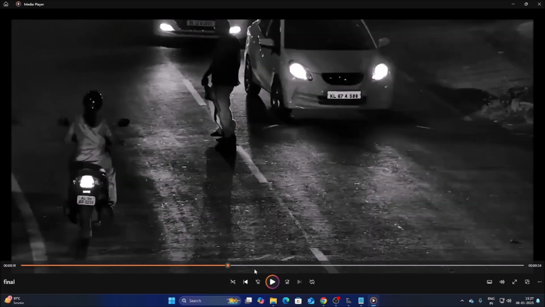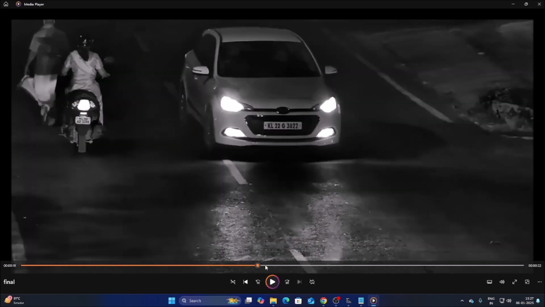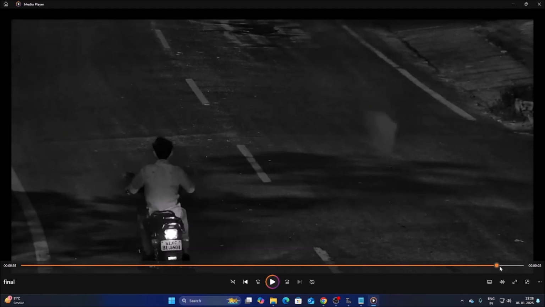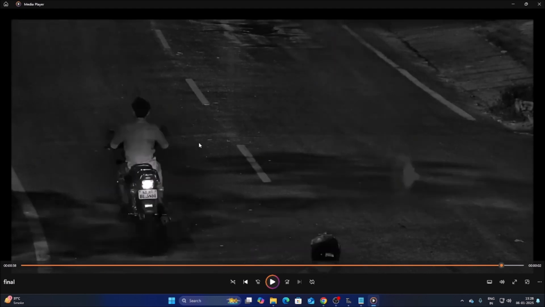So let's go for the next video. Here as you can see, I am just keeping the video file, and then at the end, I think we have a no helmet rider. So here it is, as you can see, this one bike rider. We clearly see there is no helmet, and now we want to mention this person is not wearing a helmet.